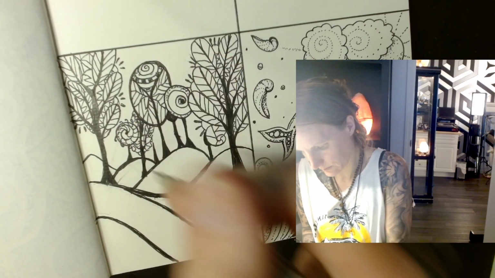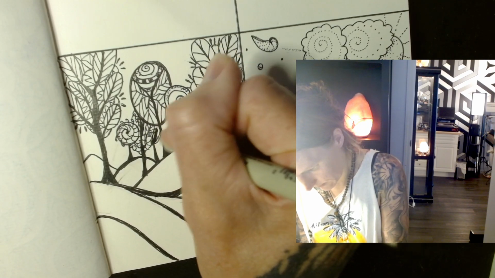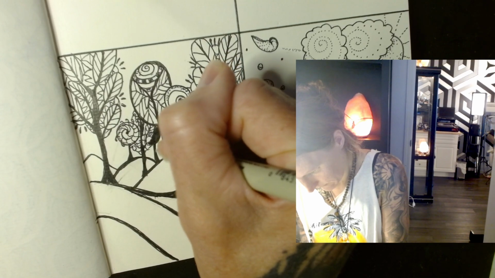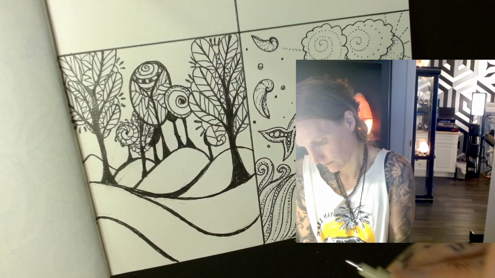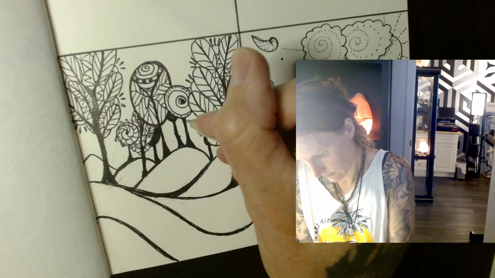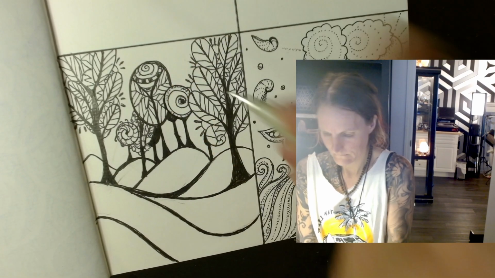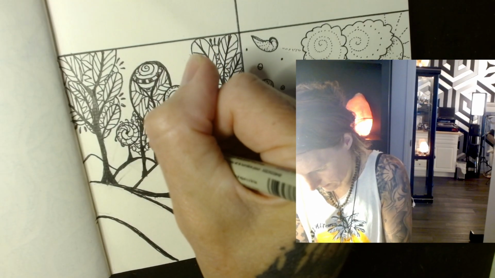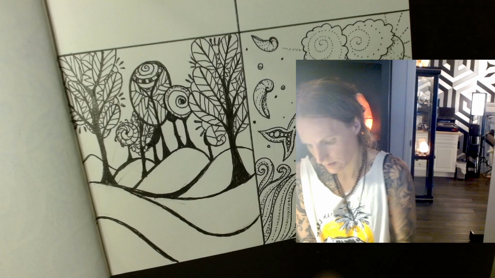Good old tree scribble. This one can just be black because it's behind everything. Sure.